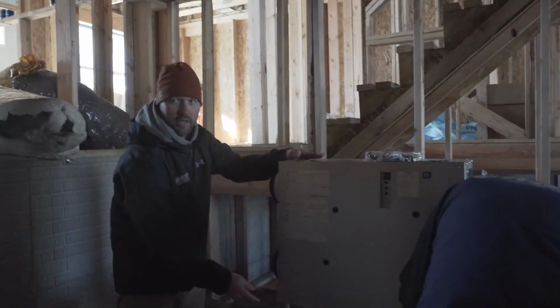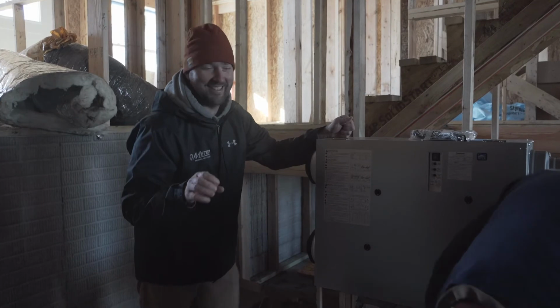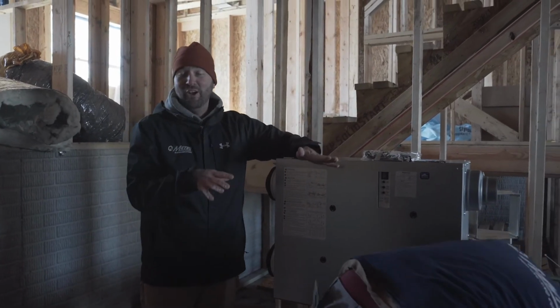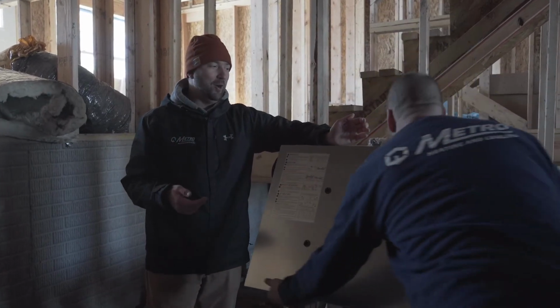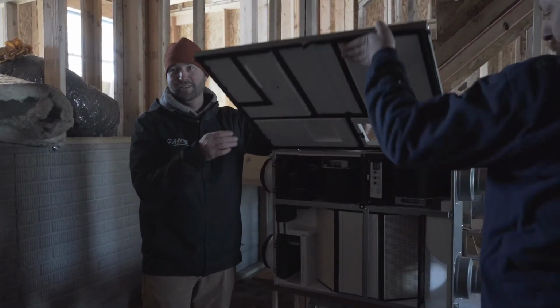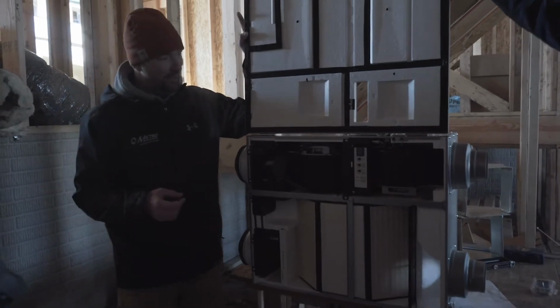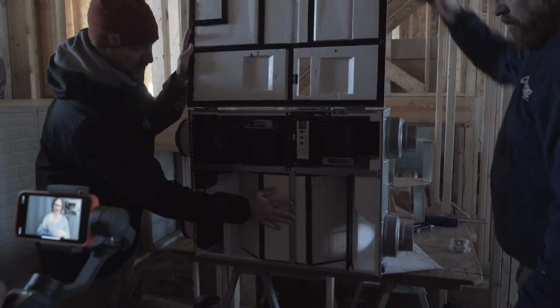So this is frozen shut actually, so that's how cold it is out here. But anyway, these guys don't always work in the frigid temperatures. We have heaters here, so don't be scared off about working in the elements in construction. So, all right, now that it's open here, here's the energy core.